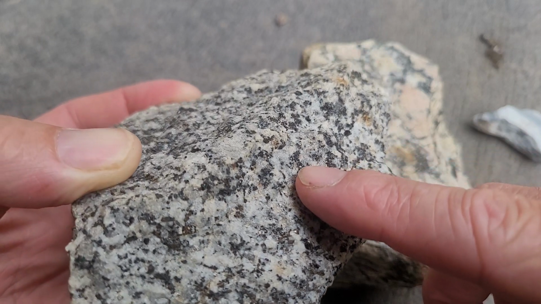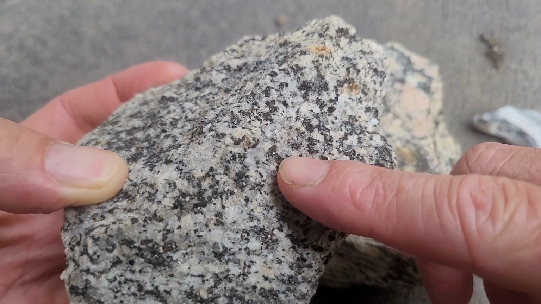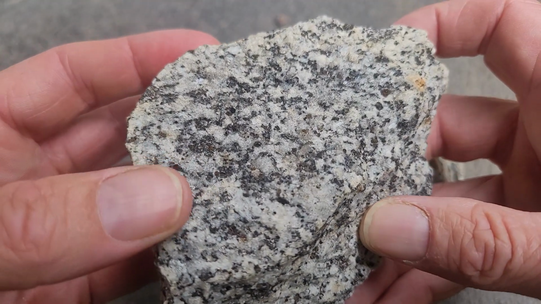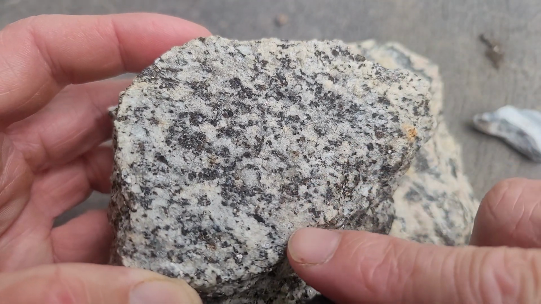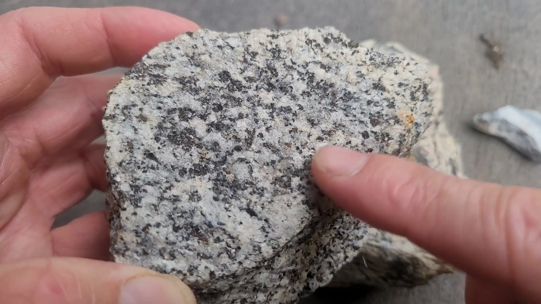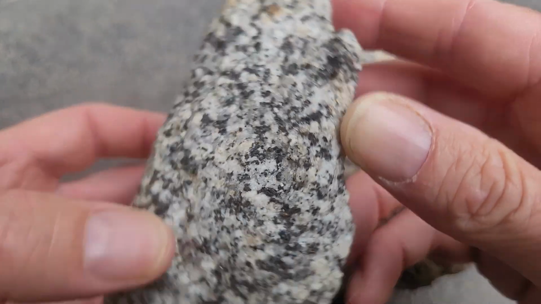It looks like we also have muscovite micas. It looks like there's more biotite and muscovite micas in this type of material. They can occur together. And we also have the grey quartz, and I don't see any potassium feldspar in this specimen here.